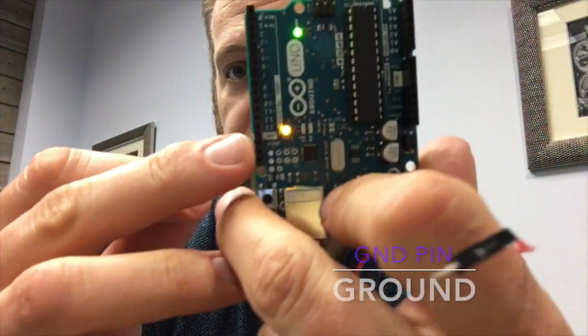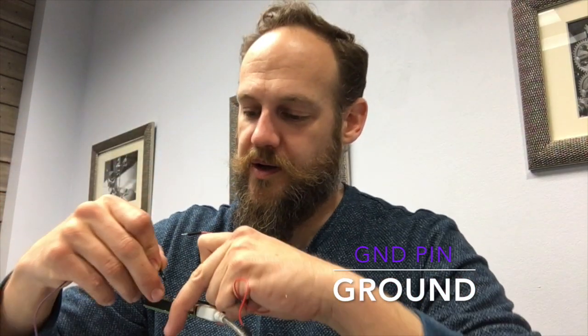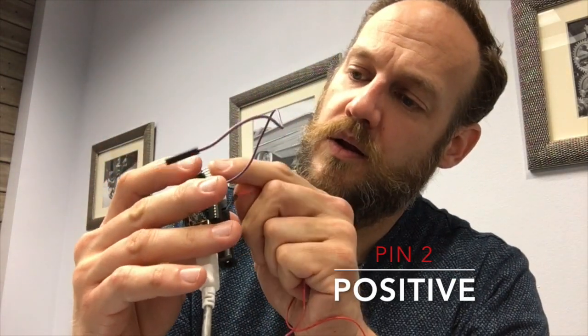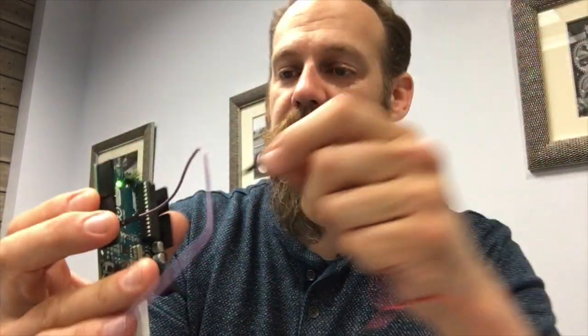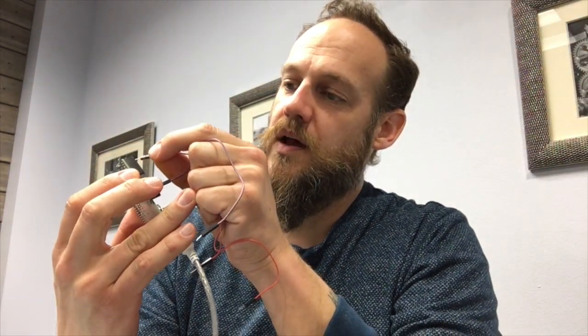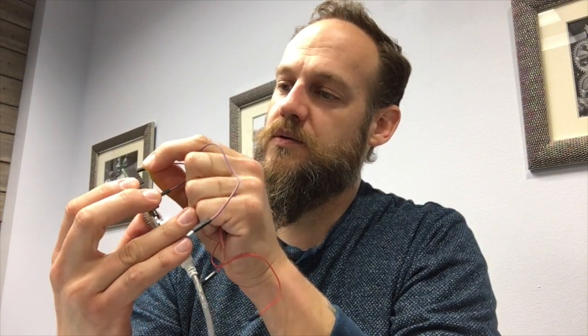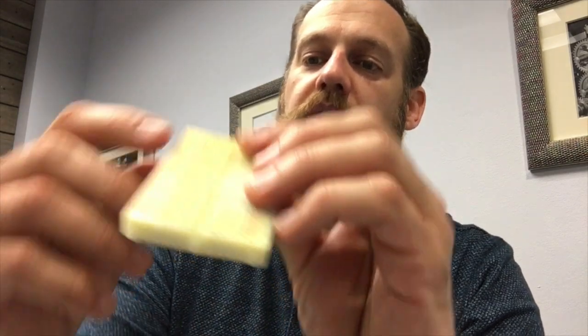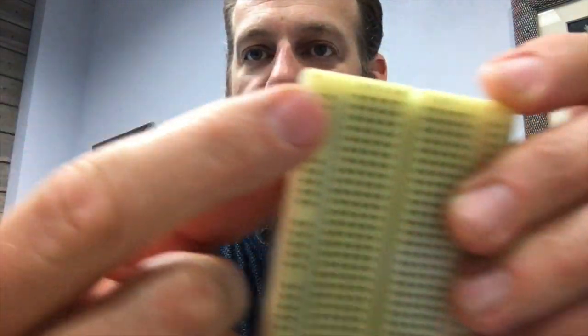So I like to color code. It makes things a lot easier for me. I'm going to use the darker purple as my ground. So I'll plug that into the ground. I don't know if you can see the GND here. That's GND. We'll plug purple into the ground. And then we have programmed the pin 2, which is up here, that we take the hot wire and go into pin 2 with that. Now, we put those into the positive and negative on the breadboard.